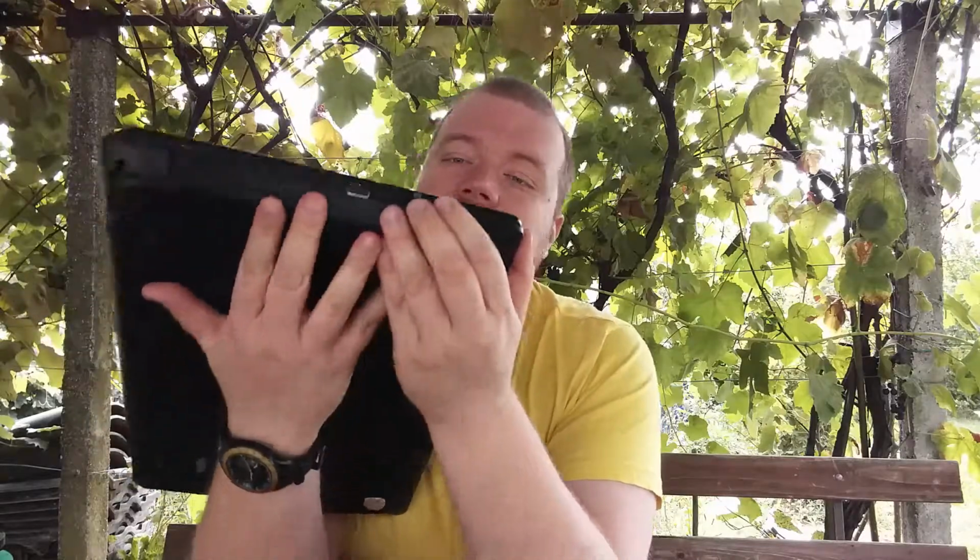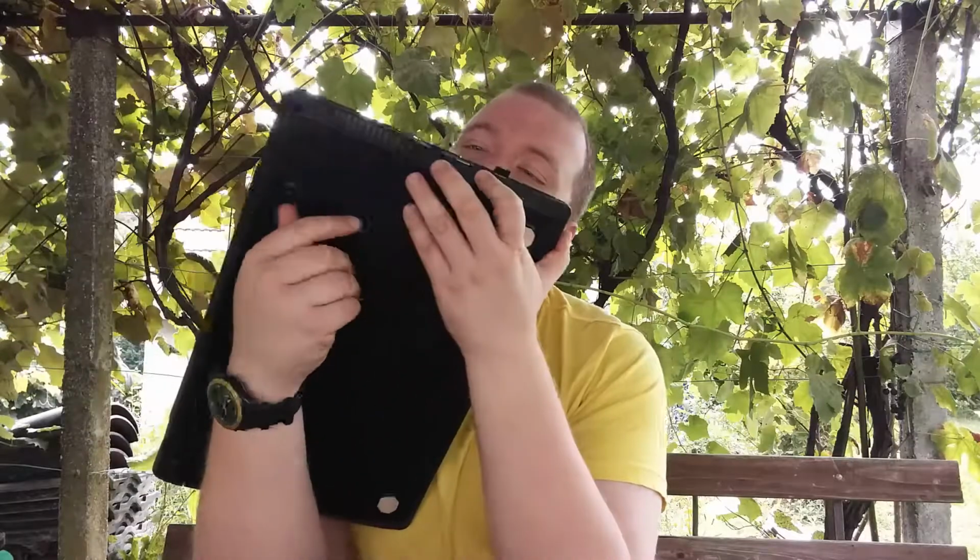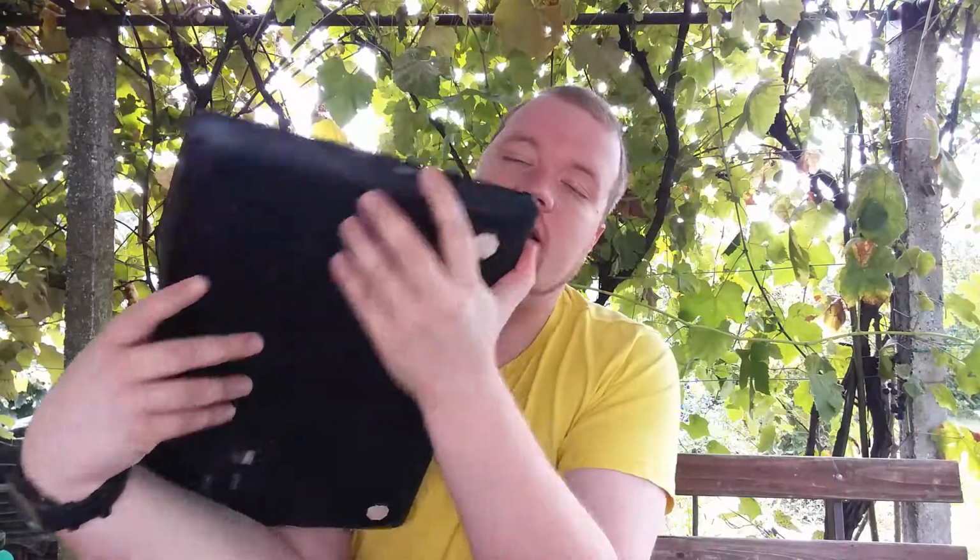Now let's say you need ports, like here is a USB 3.0 port, 2.0, here I have a LAN port, VGA display port, then HDMI port, you can also have Thunderbolt and so on.